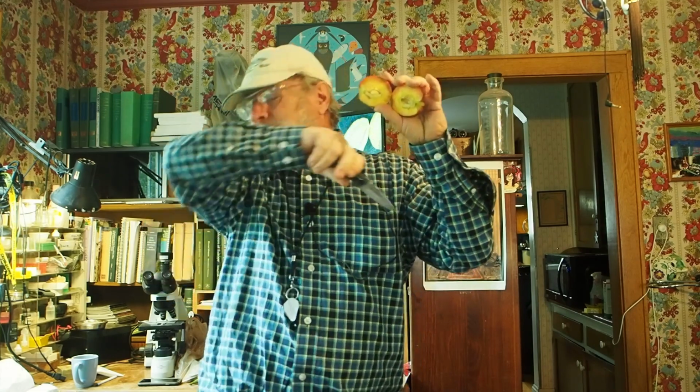A seed surrounded by a hard, bony endocarp. And it's the stone of the stone fruits. I'm allergic to peaches. This is crazy. I have peach fever. Let me show you this close up.